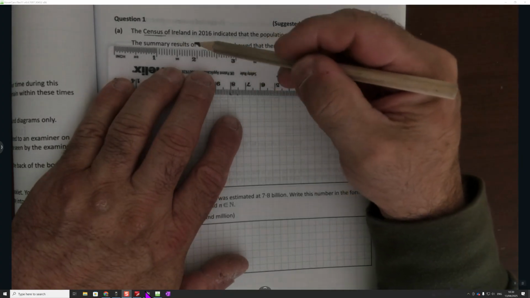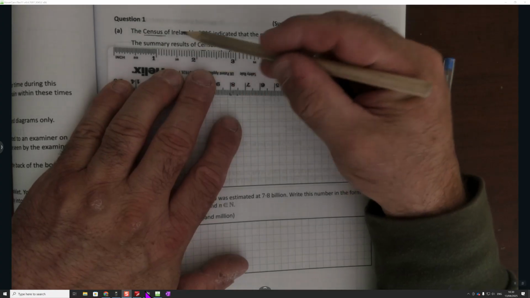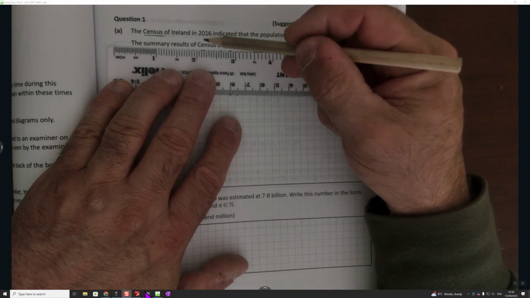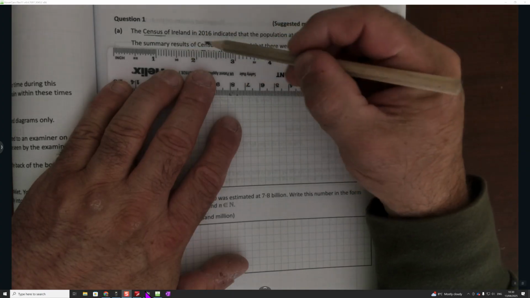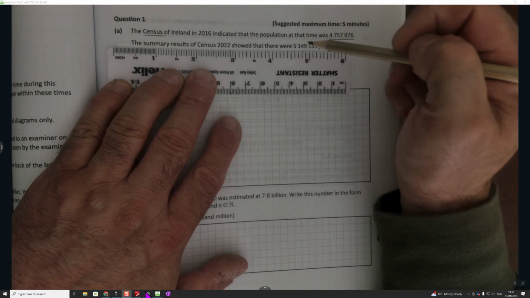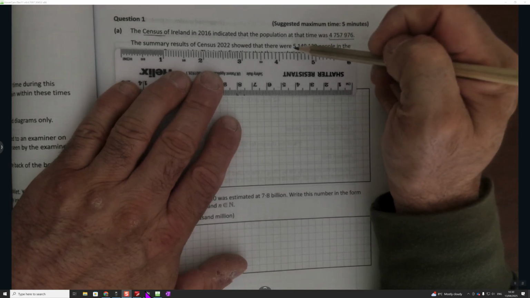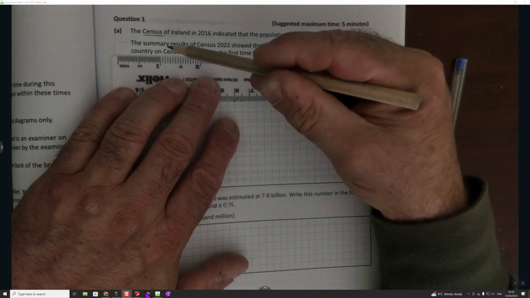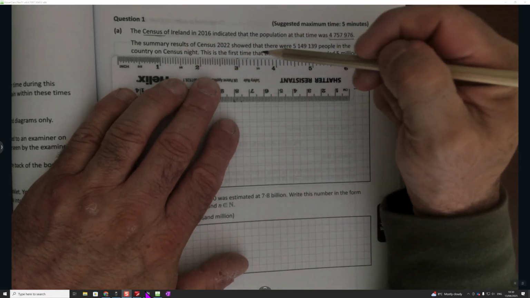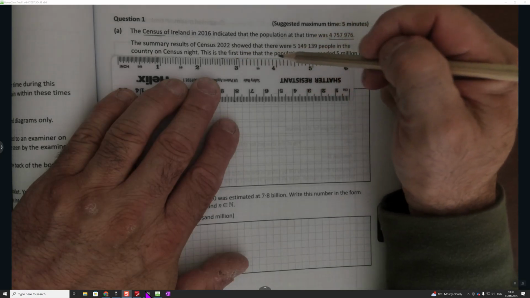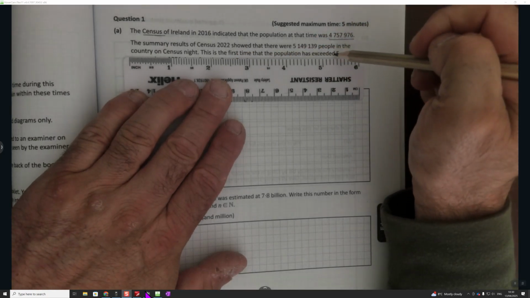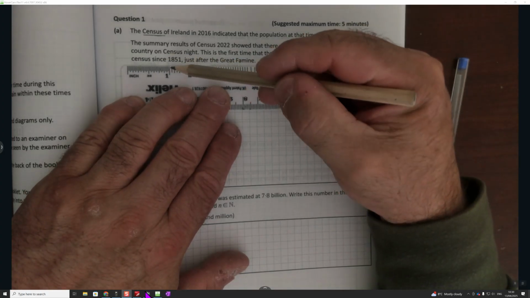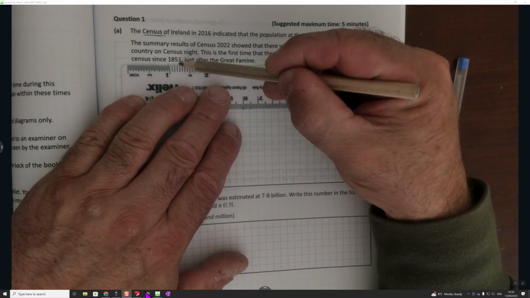The summary results, now in statistics we do summary results, things like mean, total, median, things like that. The summary results of 2022 showed that there were 5 million and some more numbers people in the country on the census night. So this is the first time that the population has exceeded 5 million in a census all the way back since 1951.